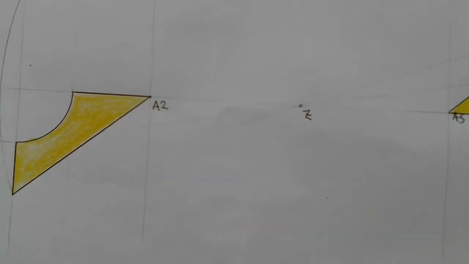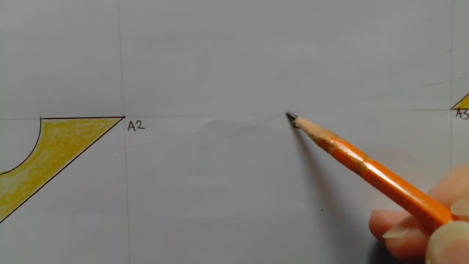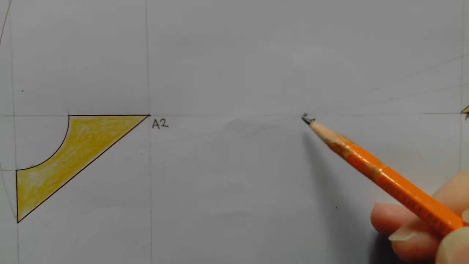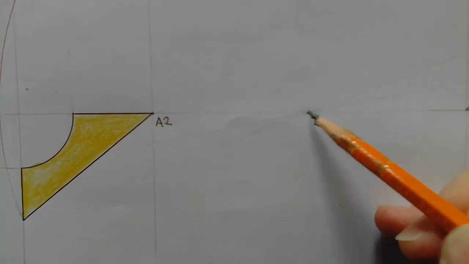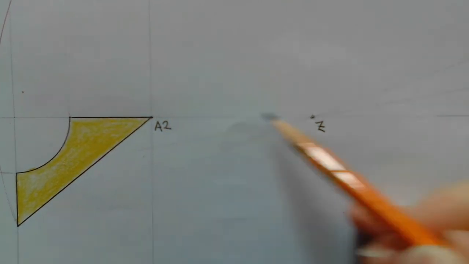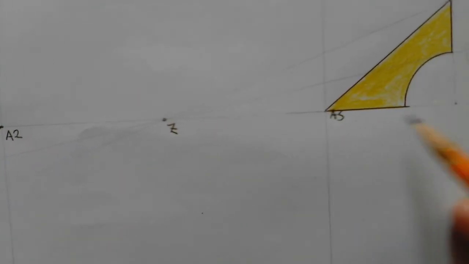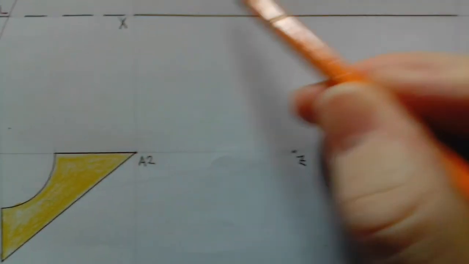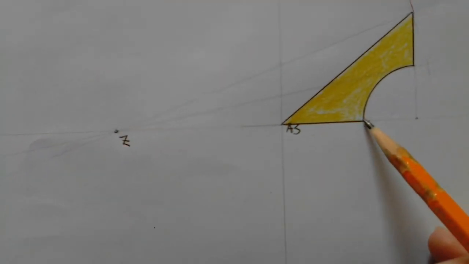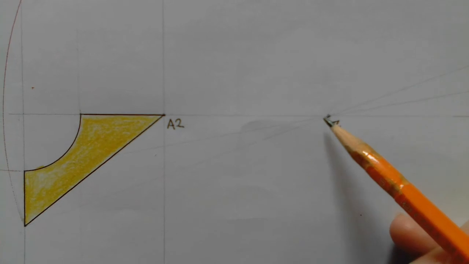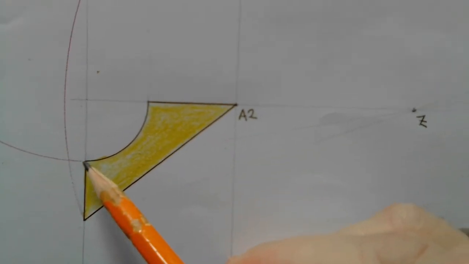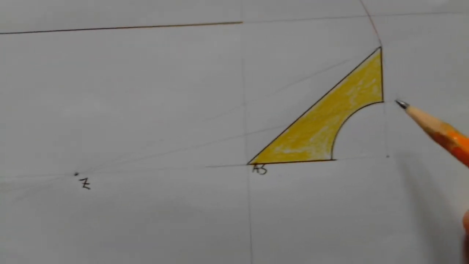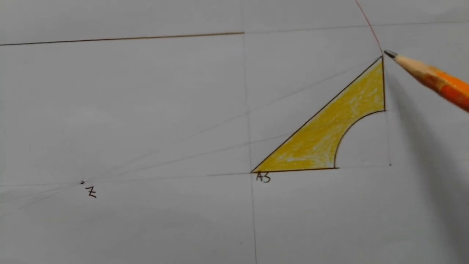Just looking at that a bit closer. Point of the compass stays in Z for all of these, and then whatever point you want to find, make sure you have a line taken from that point through Z and on ahead the far side. Point of the compass in Z, open it out to your point, swing it round, and it'll find your point here. Point of the compass in Z, pencil out to here, swing it around, and it'll find that point, and then just join your points up as normal.